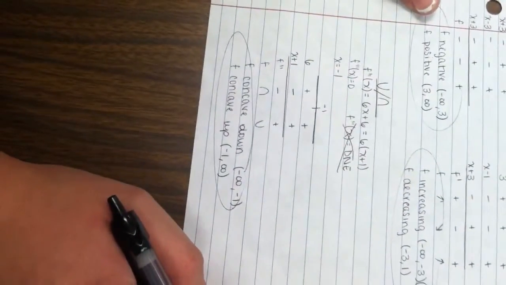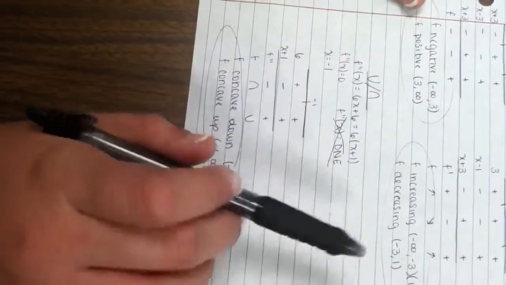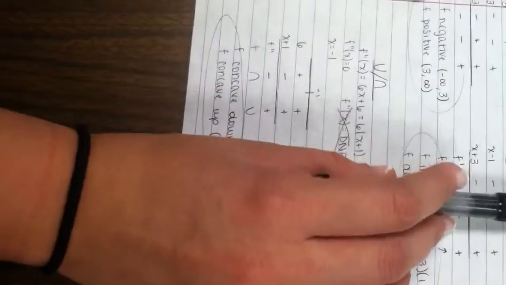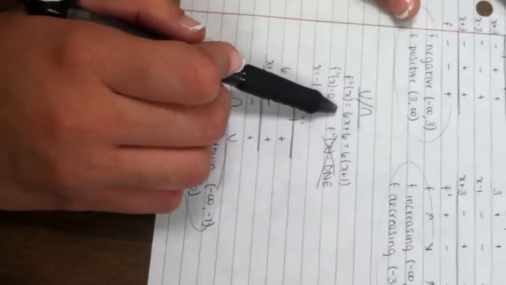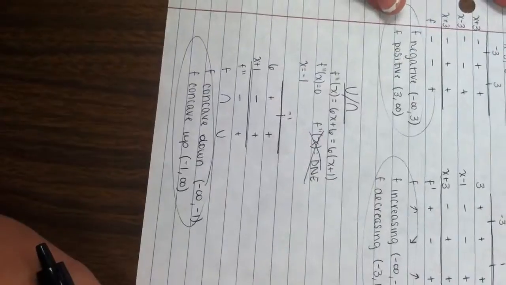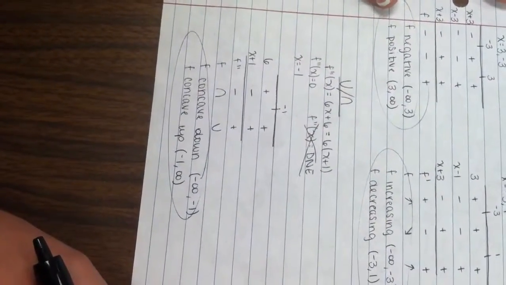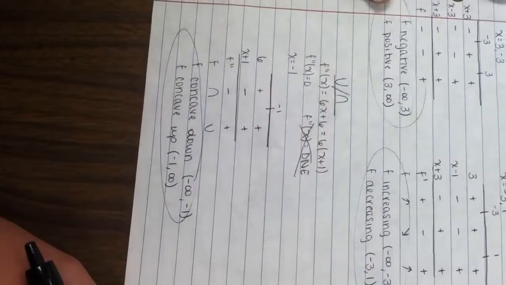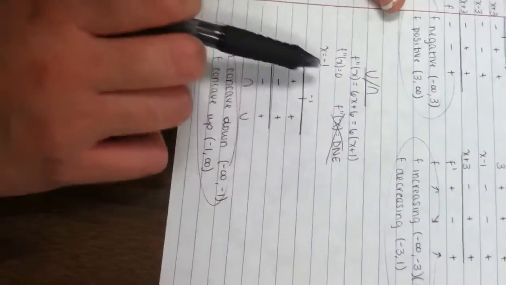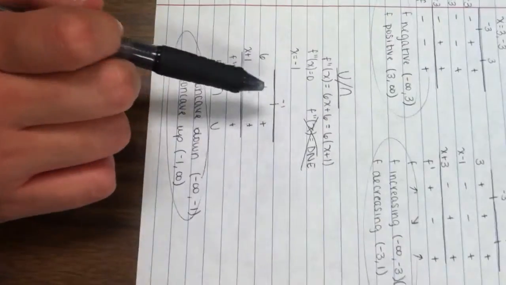In order to find out if the function is concave up or concave down, you have to find the second derivative, which is the derivative of 3x squared plus 6x minus 9. So f double prime is 6x plus 6, which you can simplify to 6 times the quantity x plus 1. You then see if f double prime of x equals 0 or does not exist. Since we know it already exists, we can cross that out, and the zero will be negative 1.